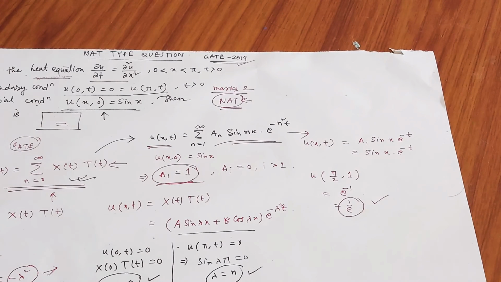That is your question regarding this heat equation. So I think you get the flavor of how easily we can solve this sort of question within just a few minutes and get 2 marks easily without remembering any hardcore formula.